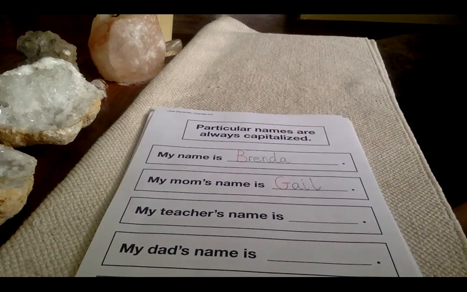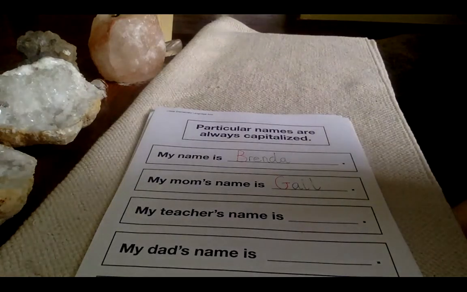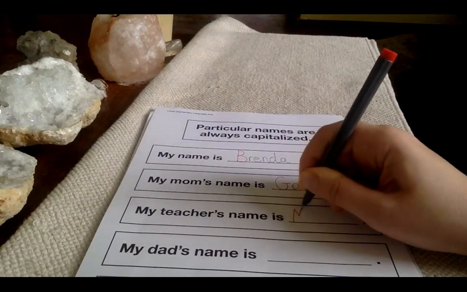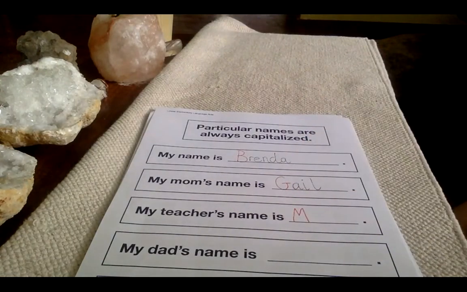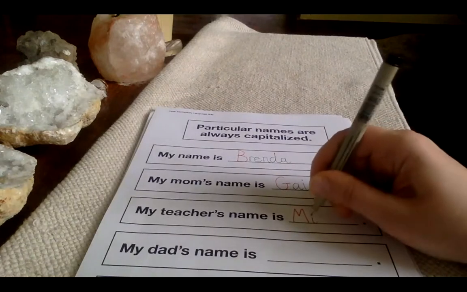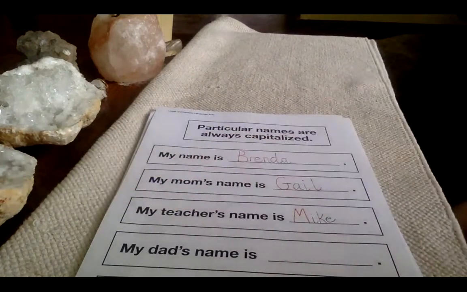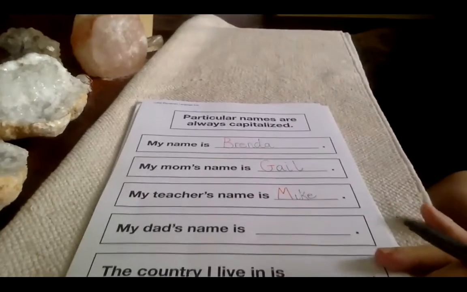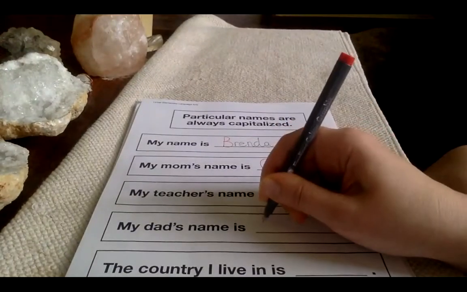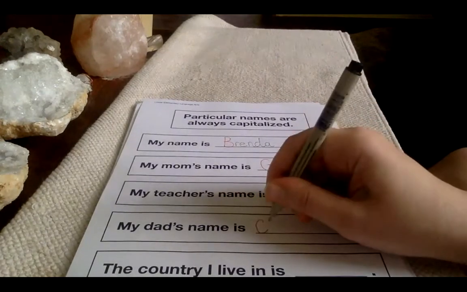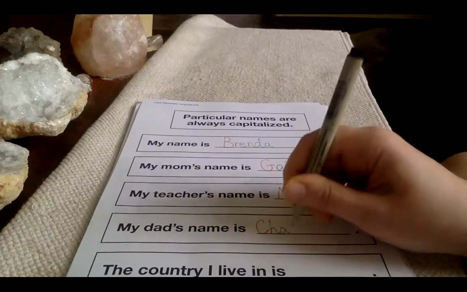My teacher's name is, so I'm in school right now, and his name is Mike Fleur. I'm just going to put Mike. So he gets a capital M. And then Mike. You would put my teacher's name is Miss Brenda, or you can just put Brenda. My dad's name is Charlie with a capital C. H-A-R-L-I-E.